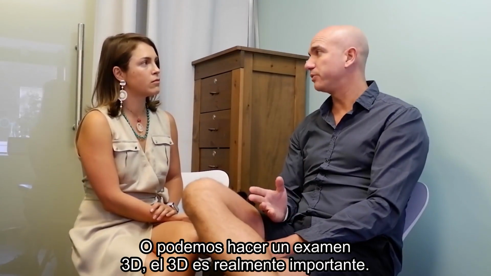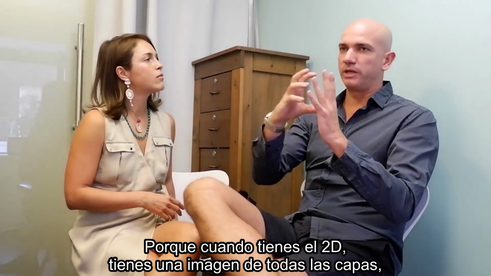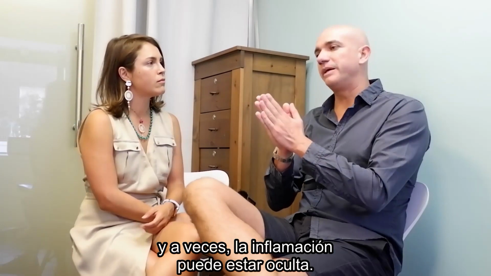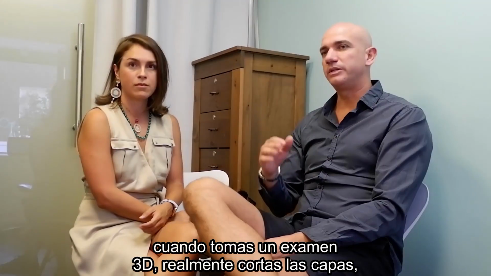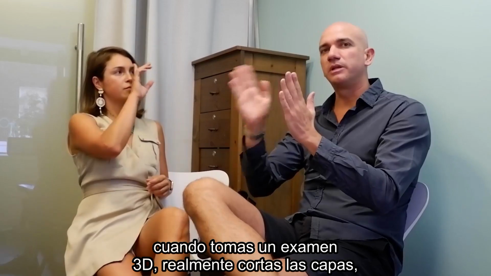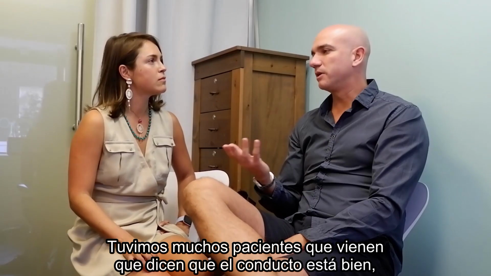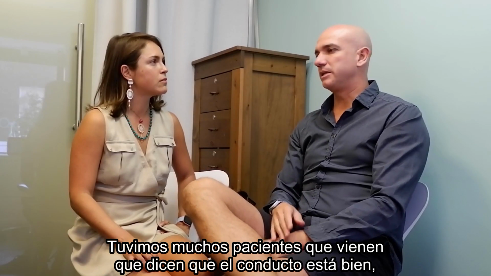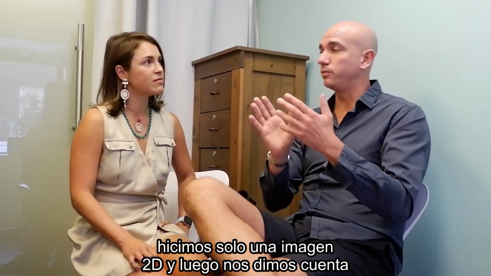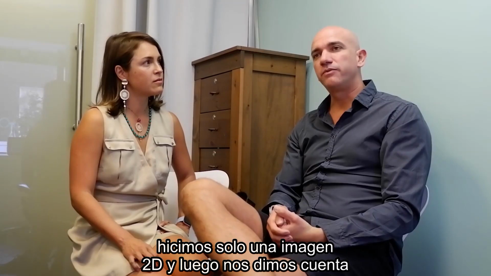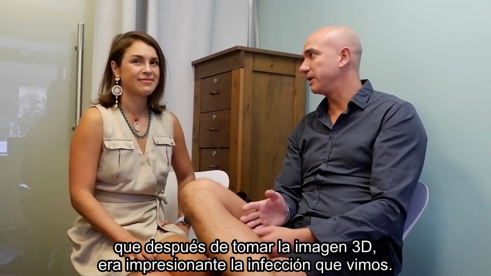The 3D is really important because when you have the 2D, you have an image of all the layers, and sometimes the inflammation can be hidden. So it's somewhere behind the root that you can't see it. When you take a 3D scan, you actually cut into the layers, and then you can really understand where the infection is sitting. We have a lot of times patients coming in that are saying the root canal is fine. Even we had a patient with us, we did only a 2D image, and then after taking the 3D scan, it was surprising how much infection we actually saw.